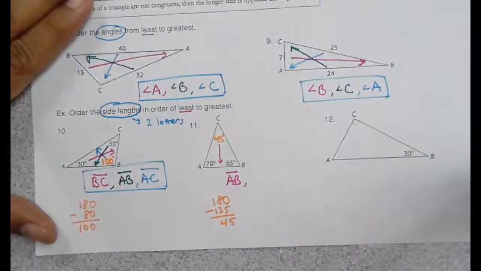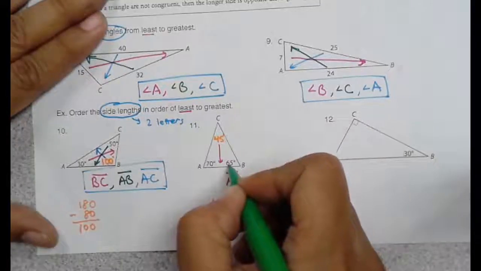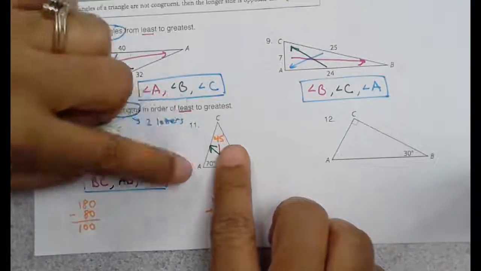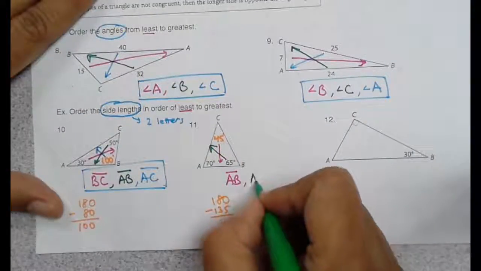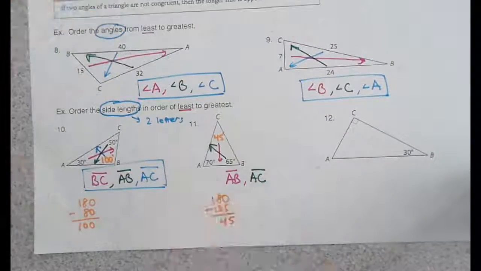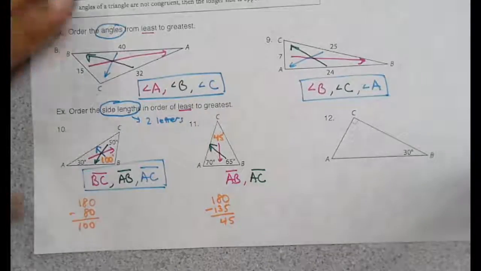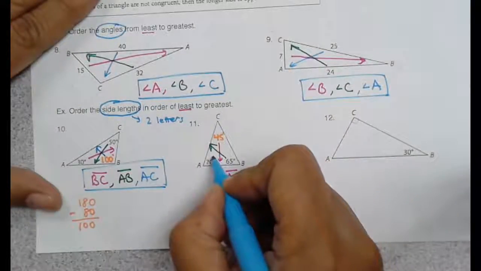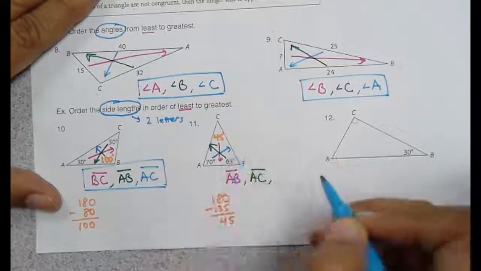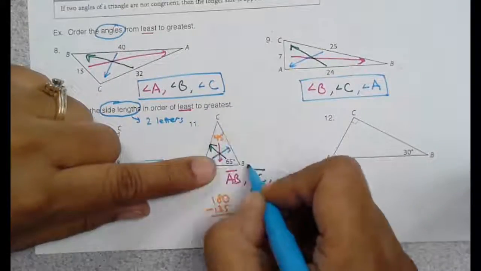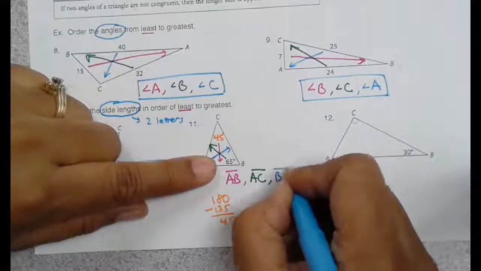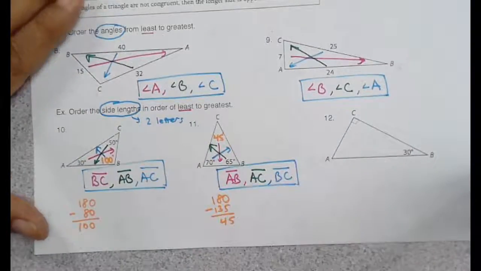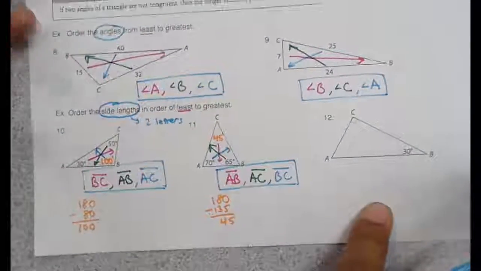All right, let's go ahead and find the middleman, which is 65. That is the value that's across from AC. Again, if you said CA, it's also correct. All right, that means my last side is the one across from 70. That's the longest side, and that will be CB or BC. And that's from least to greatest. Go ahead and try this last one on your own.